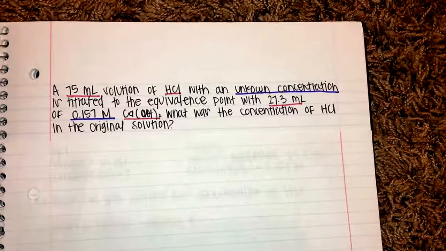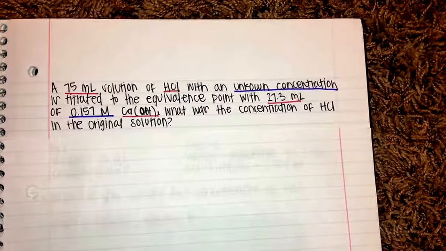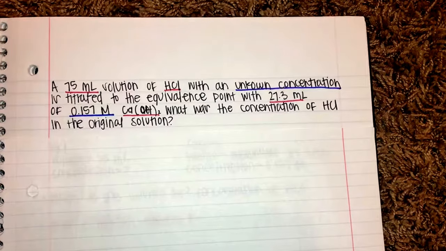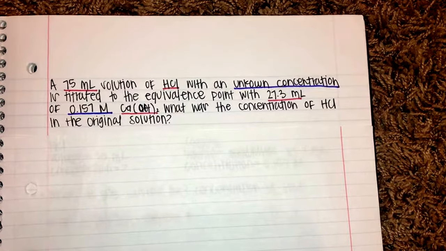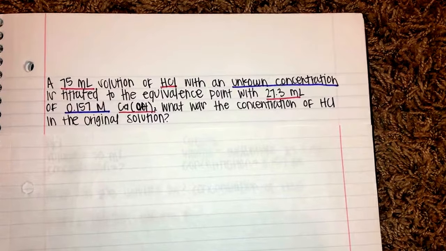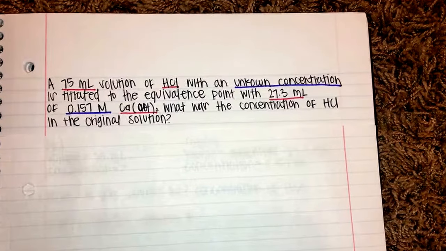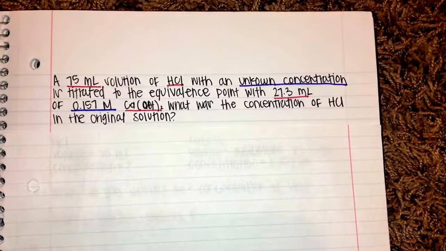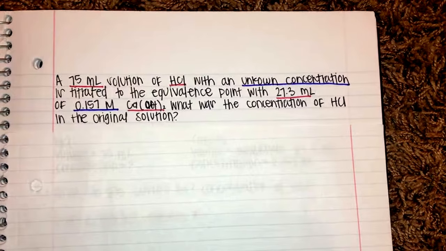A 75 milliliter solution of HCl with an unknown concentration is titrated to the equivalence point with 27.3 milliliters of 0.157 molarity Ca(OH)2. What was the concentration of HCl in the original solution?